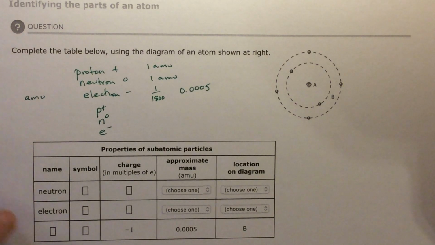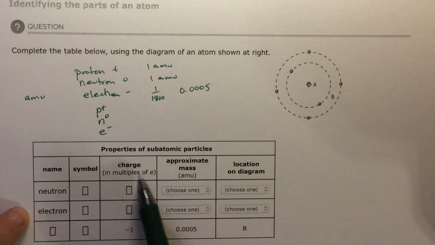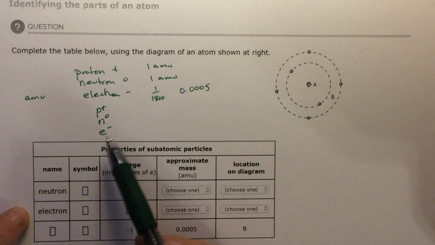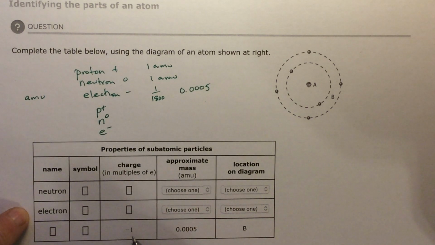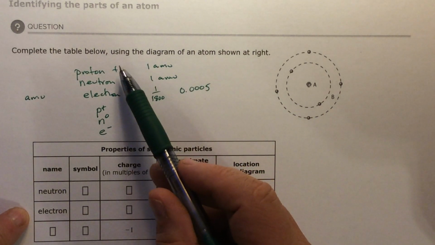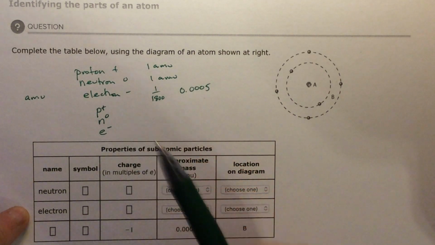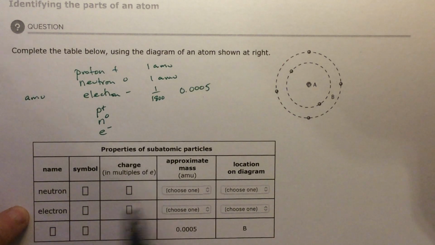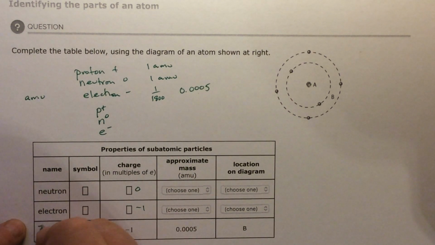So in this case, it looks to me like I've got 2 negatives, or 2 electrons, because here's my charge, in multiples of the electron charge. This is a -1. Well, that's an electron. An electron is negative. A proton would be +1. Neutral would be 0, would have a 0 charge. So a neutron would have a 0 charge. I'd put a 0 in there. An electron is a -1. That means that these are the same. That means that this is also an electron.